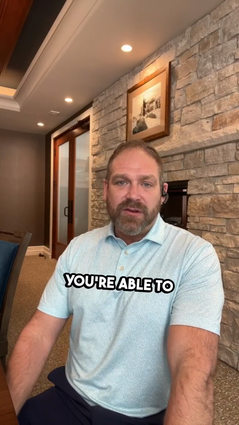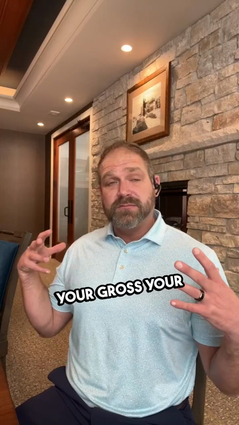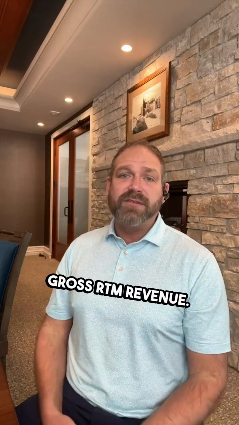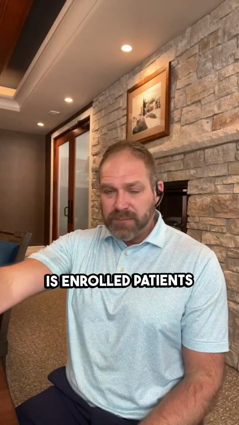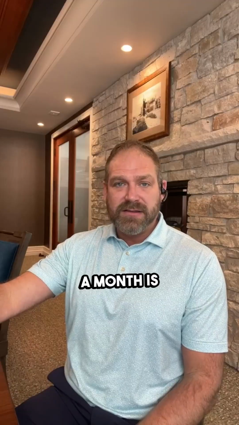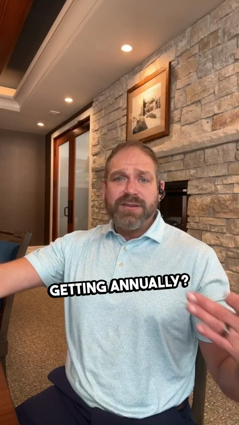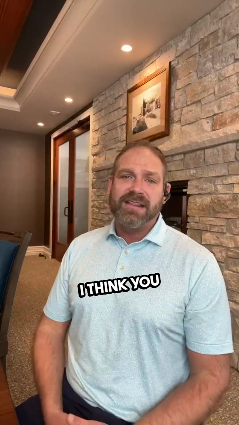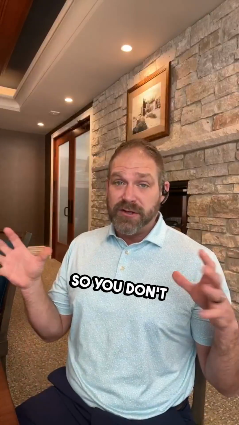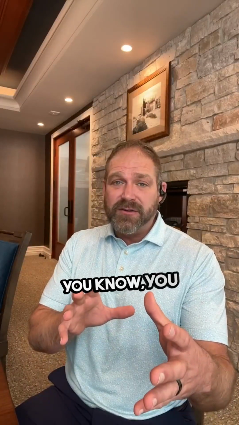Now you're able to calculate your gross RTM revenue. The formula is enrolled patients times $160 a month, which gives you gross monthly revenue. It's important to realize what you're getting annually. So there you go. But before you get too excited, remember this is gross revenue, so you don't get to keep all of that.